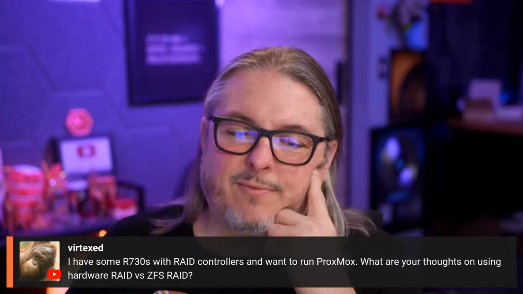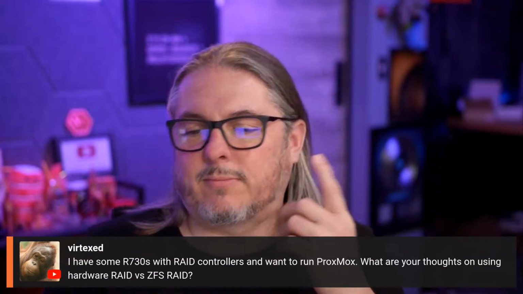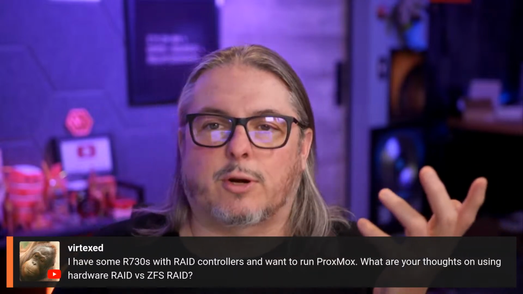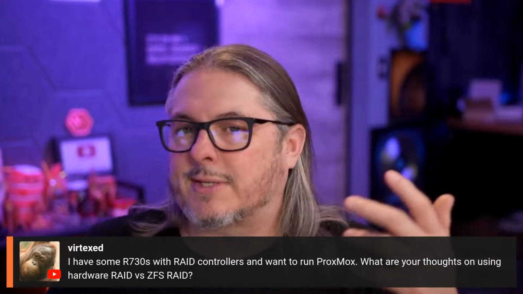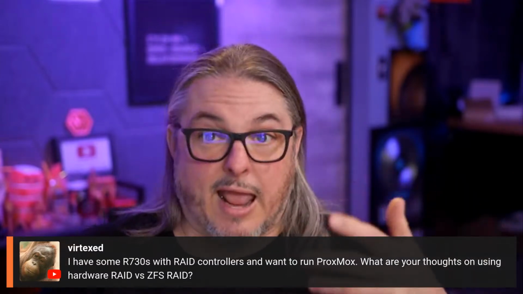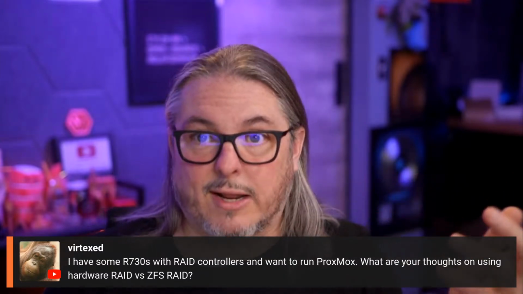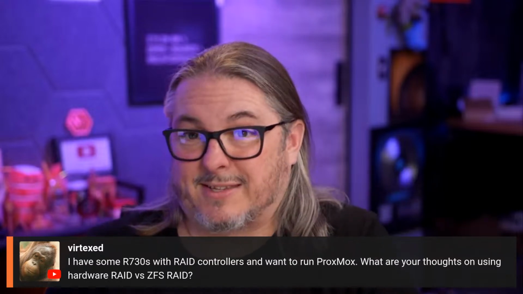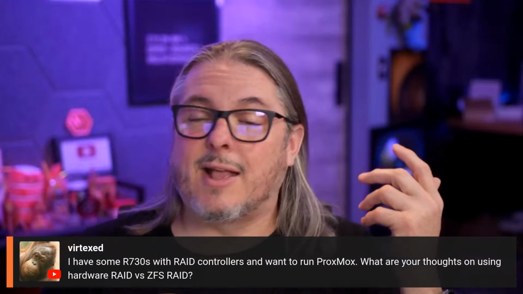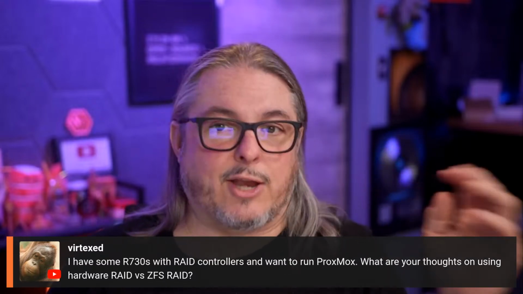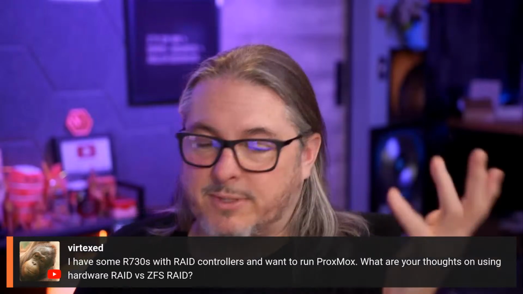I prefer ZFS RAID over hardware RAID, but the Dell controllers are pretty reliable, so it's not terrible to run. And I definitely have situations where I'm running Dell systems because it came with it. It works fine. You set up the notices in the Dell iDRAC to let you know if there's any RAID problems, and have a great day.